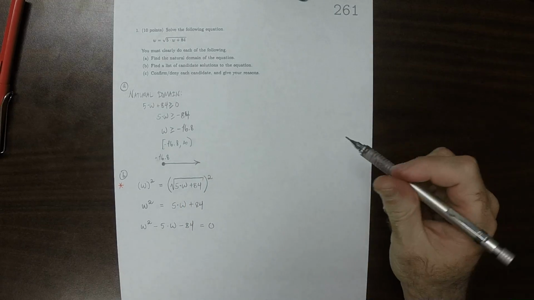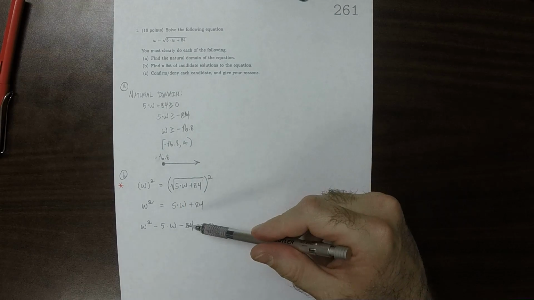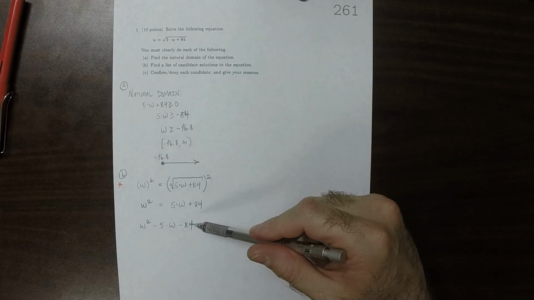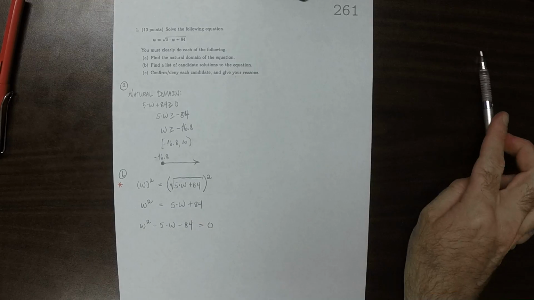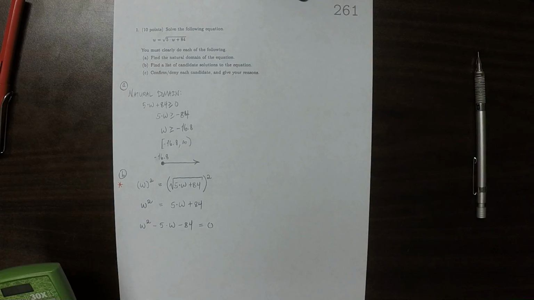And we want to solve that, so let's use the calculator. So 84 over 14?